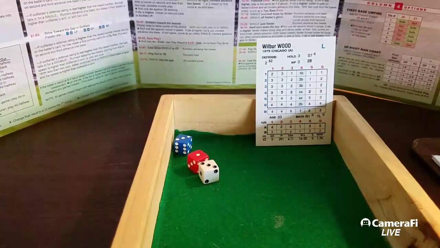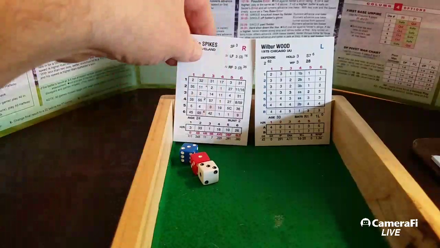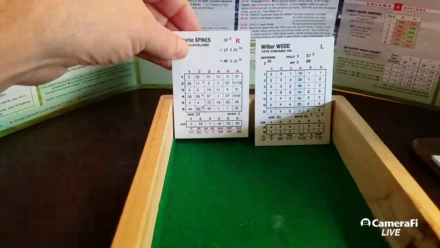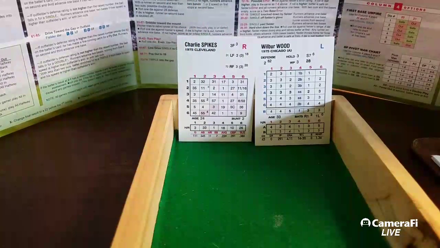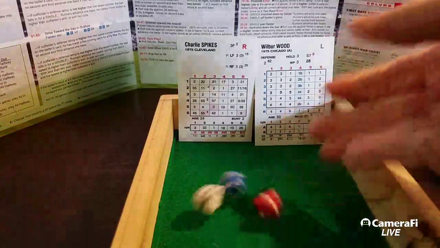And that brings up one of my favorite service. A guy was from Ohio. Really did not like Charlie Spikes. But Charlie Spikes is an infamous Cleveland Indian. And here he is facing Wilbur Wood.